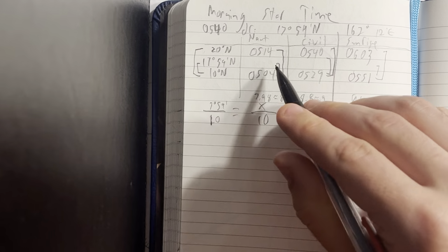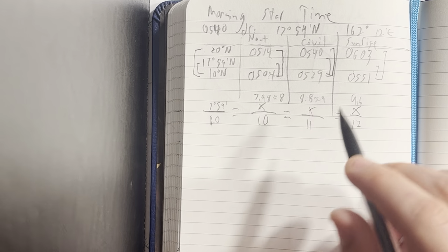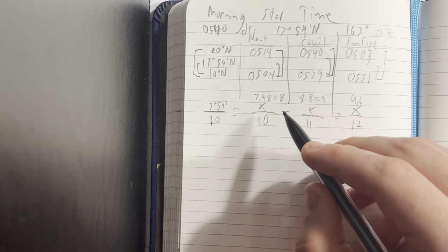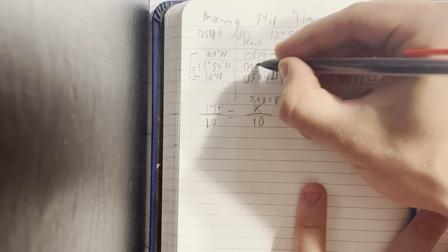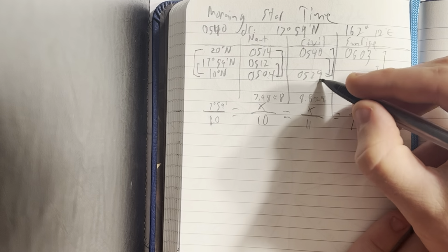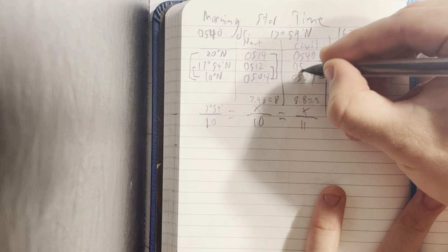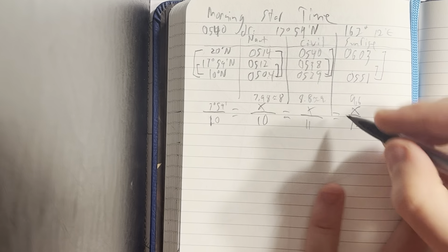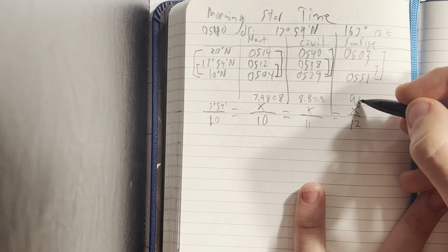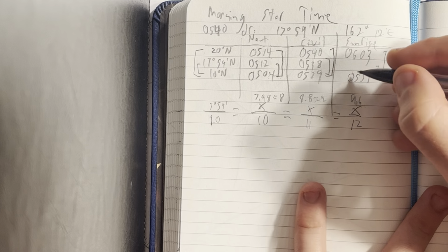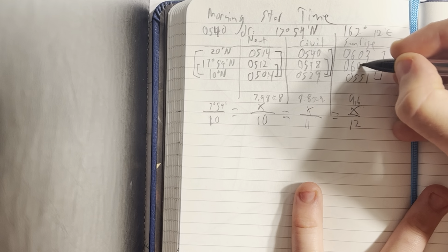And we're going up from 0504 to 14. So we're going to add 8 minutes here, and we'll get 0512. We're going to add 9 minutes here, and we're going to get 0538. We're going to add, yeah, we'll do 10 minutes. 10 minutes to here, and we'll go 0601.